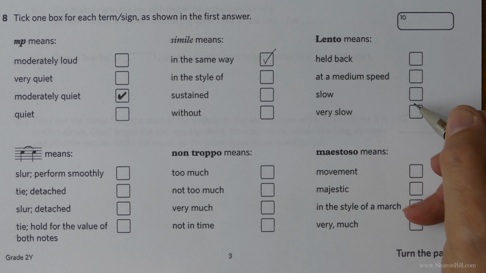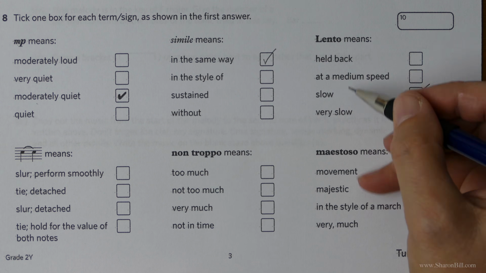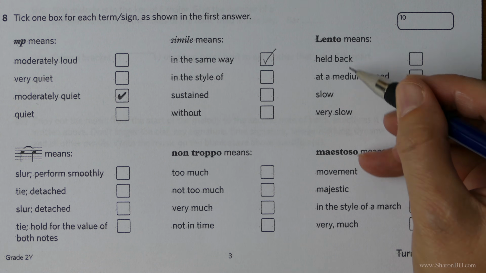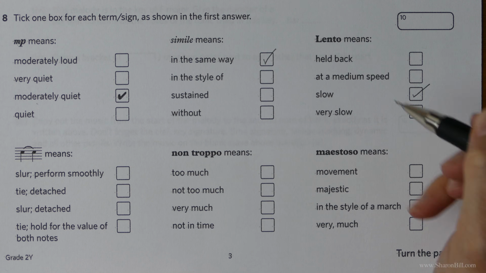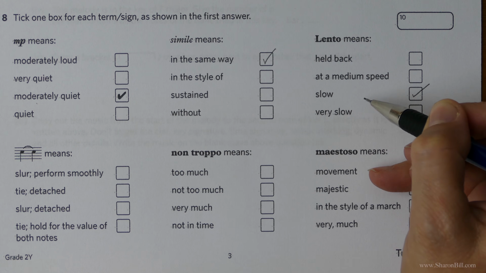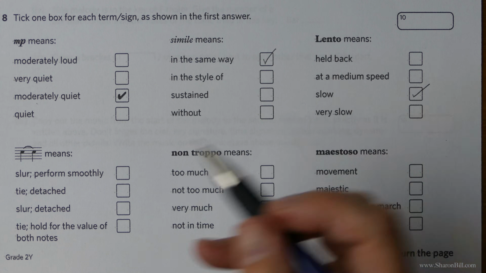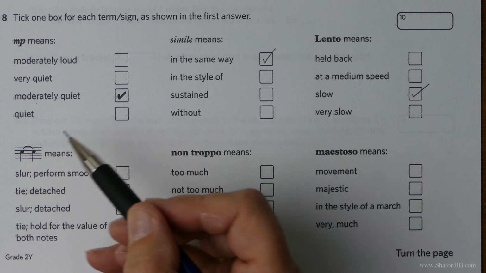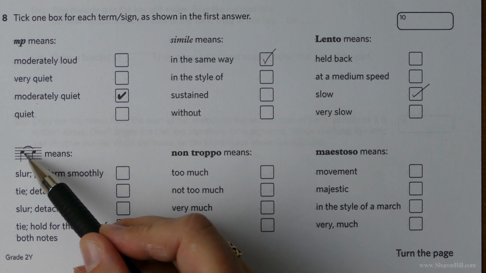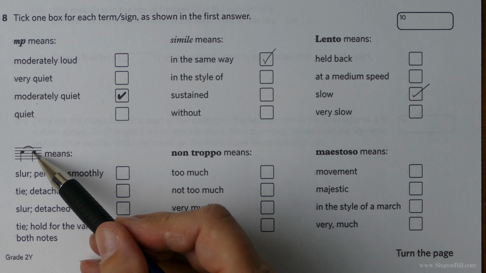So then lento means slow. So you would group that with, say, adagio, because both of those mean slow, and that would help you to link an association with those words. Now here we need to be careful on the application here, because it could look like a slur. However, it's note head to note head of exactly the same pitch.